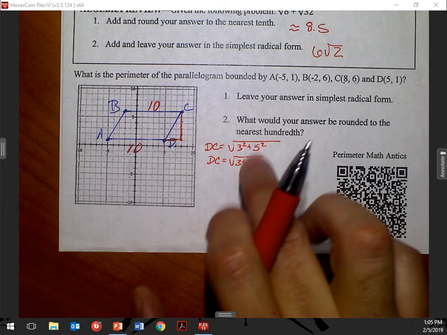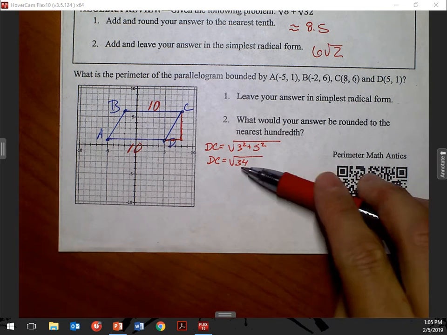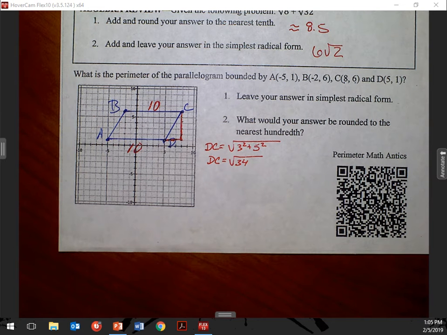Now, 34. Can I factor that at all? What times what is 34? 17 times 2. Can I break down 17 further? No. And 2 is a prime number also, so that can't factor out further.